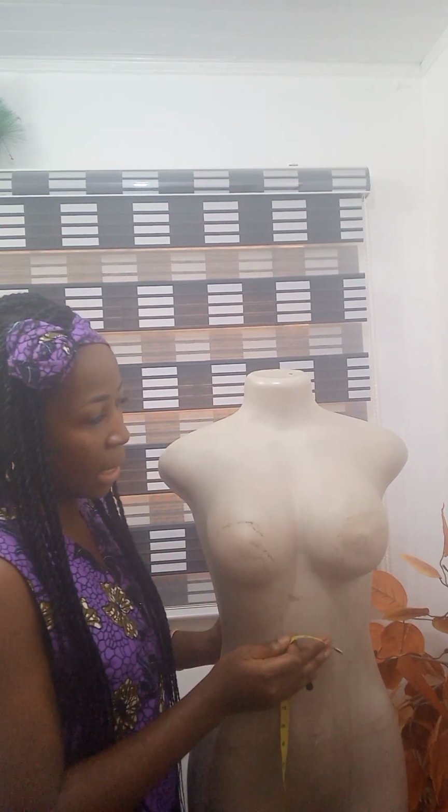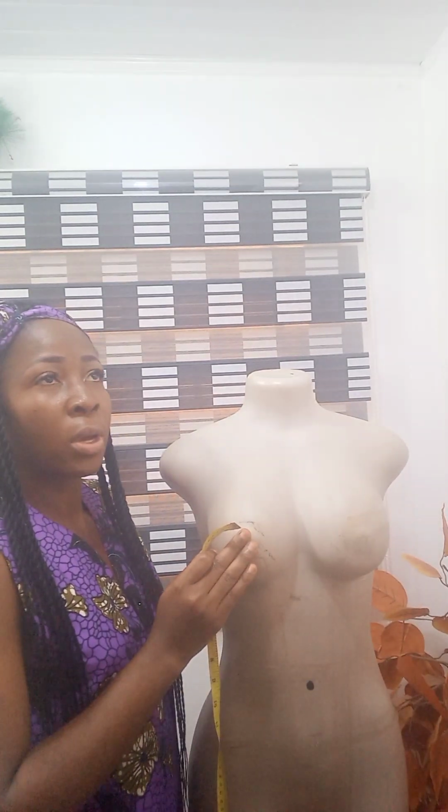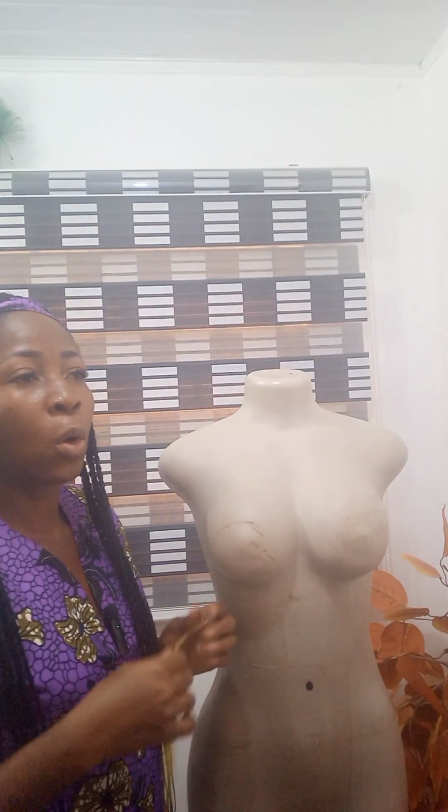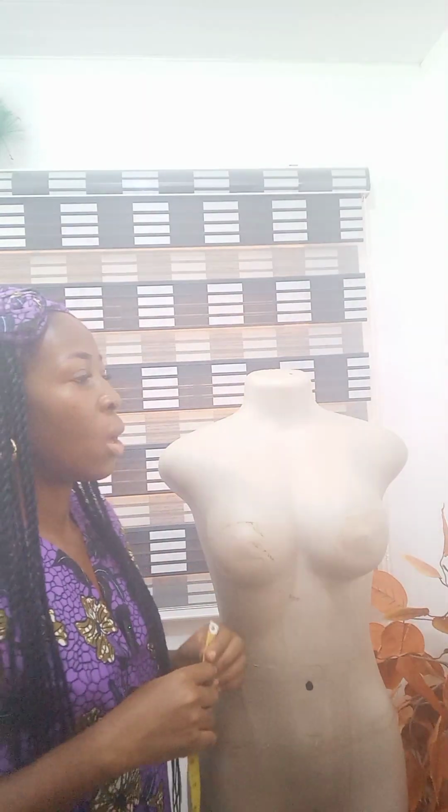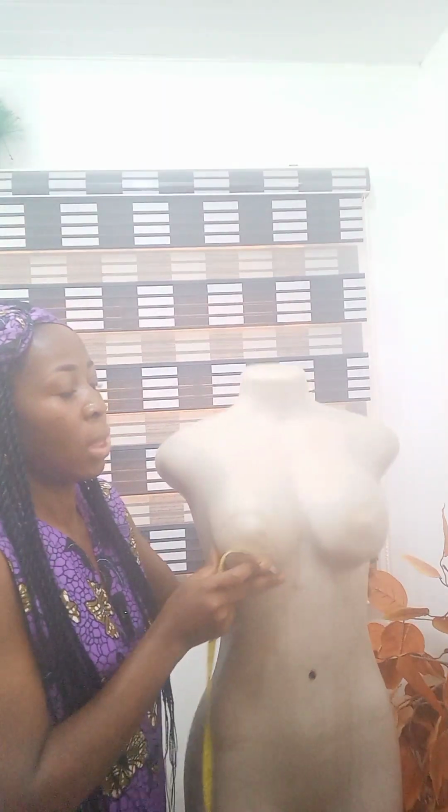Okay, so now I'm going to move ahead to illustrate using the mannequin. So here is our mannequin. First of all, I'm going to encourage that whenever you're taking measurements, always work with fitted measurements, regardless of whatever design you're making, be it a boo-boo dress or a palazzo pant, or a smocked dress. Take fitted body measurements. When you get to your cutting table, then the adjustment takes place there. All right, so we're going to start with the shoulder.